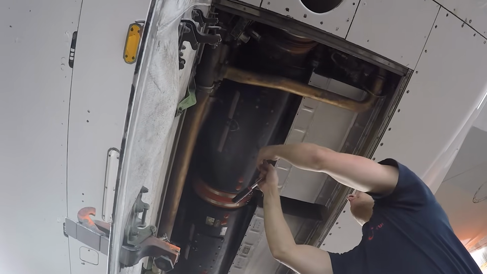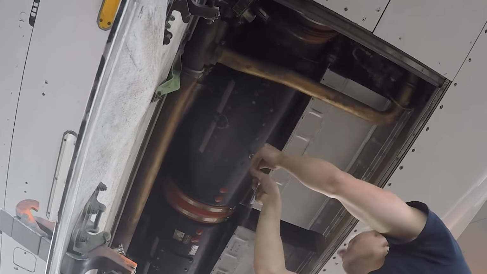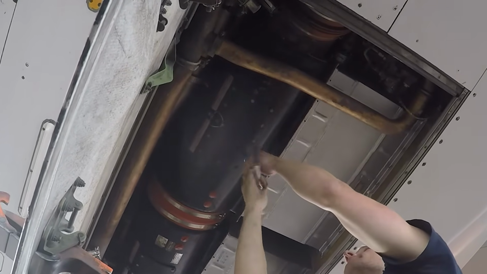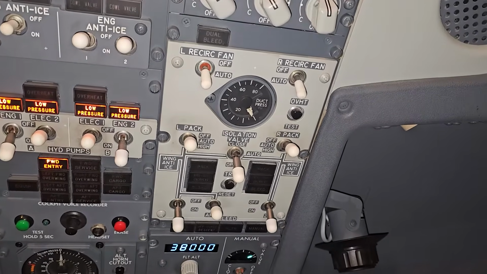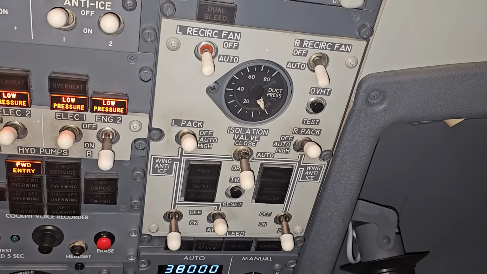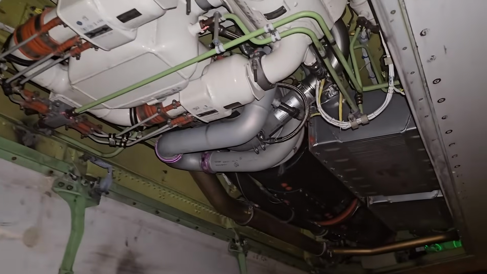The air conditioning system has different purposes: cooling, pressurization, equipment cooling, heating and temperature control. In this video I will specifically tell you about how the cooling works in the air conditioning system on a 737. As far as I know, the principle of air conditioning is the same on most airliners.